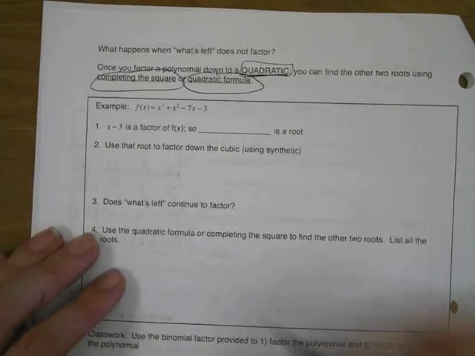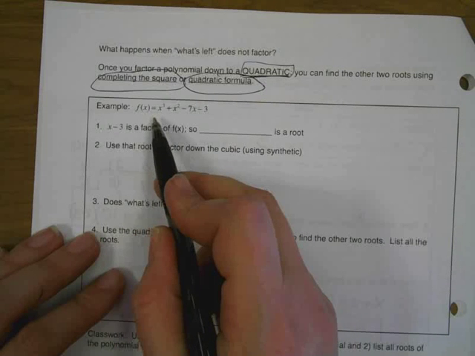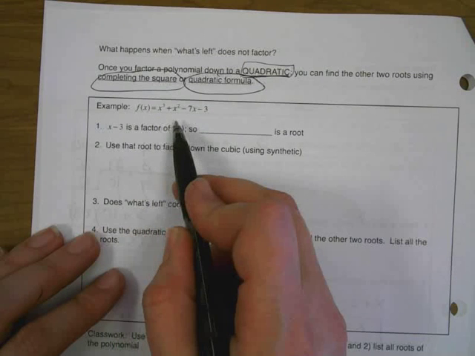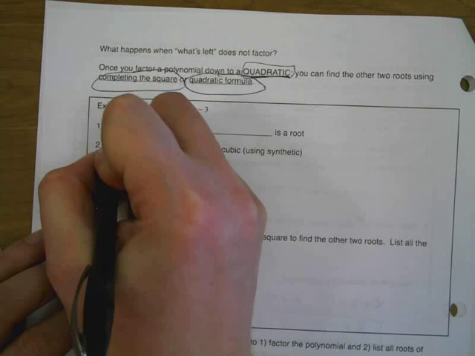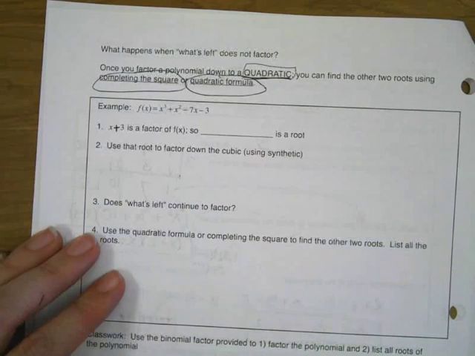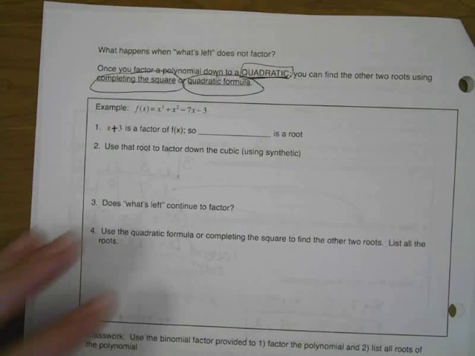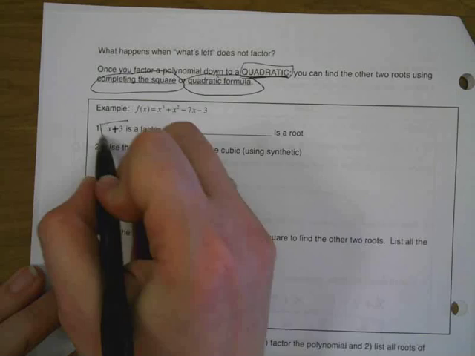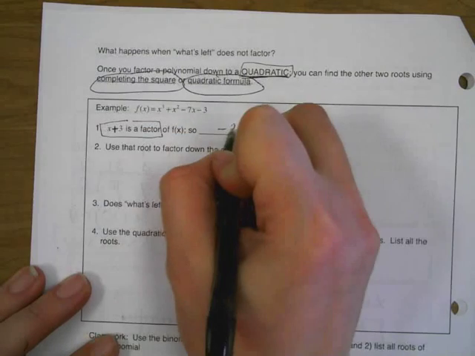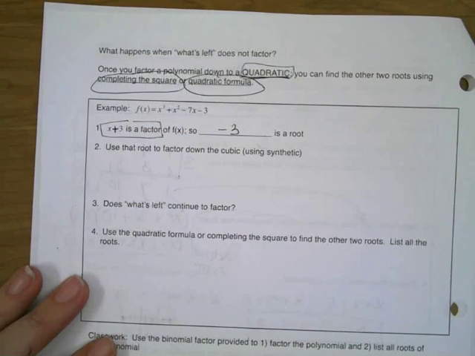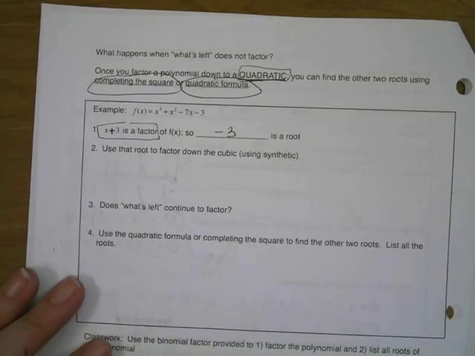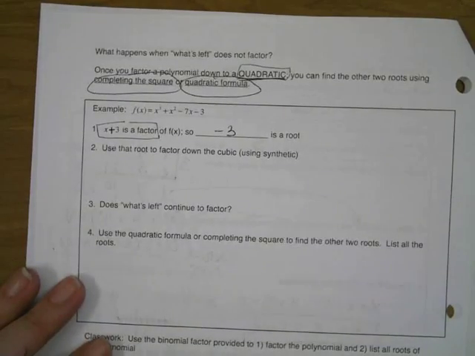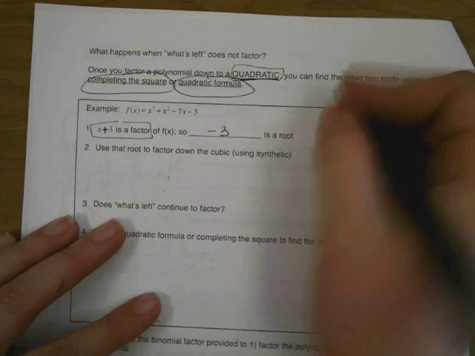All right, so on this first one, f of x equals x cubed plus x squared minus 7x minus 3. And there's a little typo right here. It should say x plus 3 is a factor of f of x. So if that's the case, then negative 3 is supposed to be a root. So we're going to do what we did on the previous page. We're going to use that root to factor down the cubic to our quadratic.